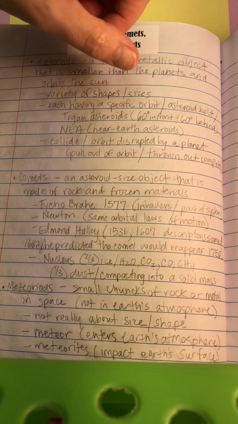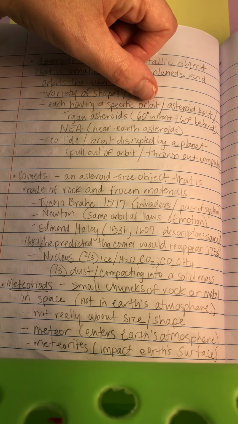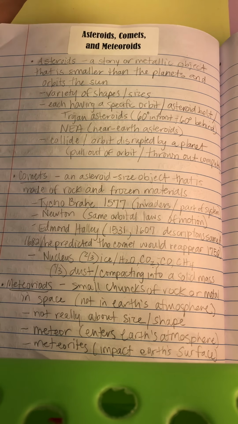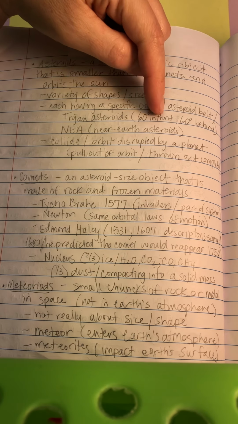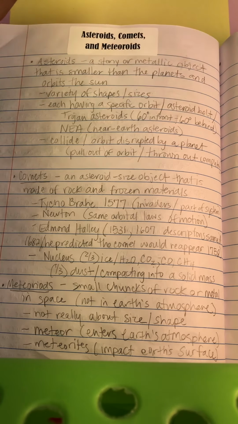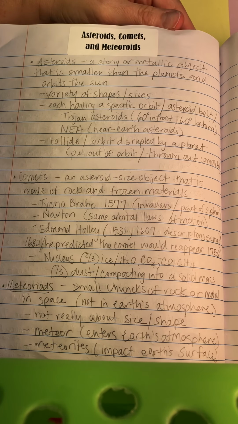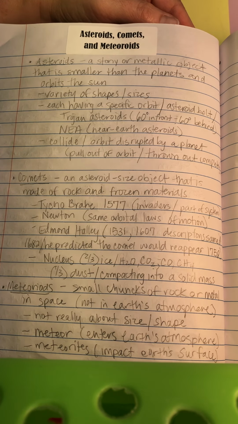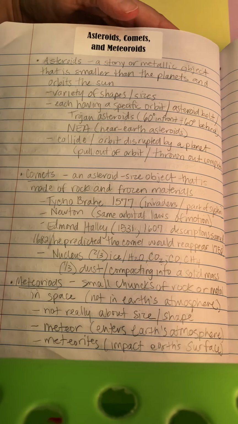And so what's interesting about these guys is there's a whole big group of them that's 60 degrees in front of Jupiter orbiting, and then another group of them 60 degrees behind Jupiter, and they're in that particular orbit. And I'll show you this.